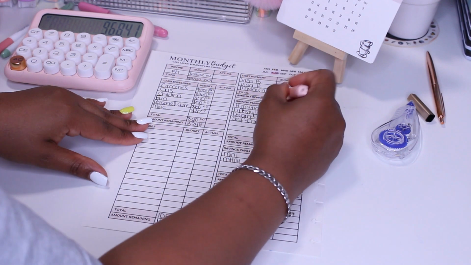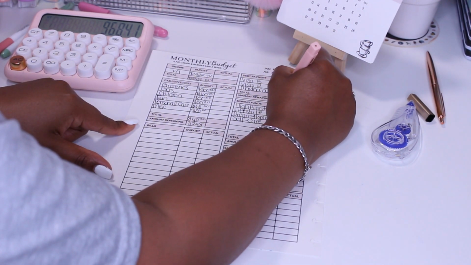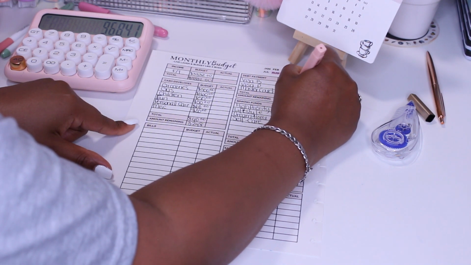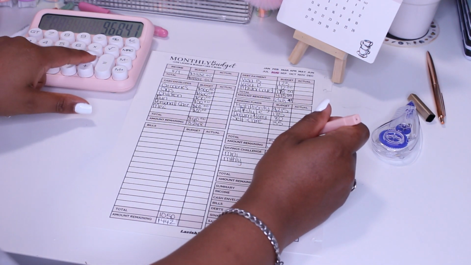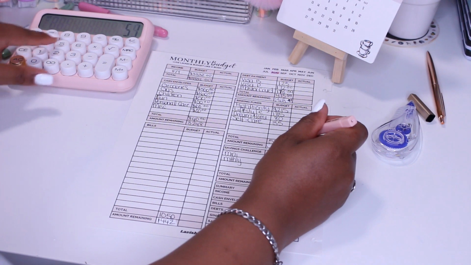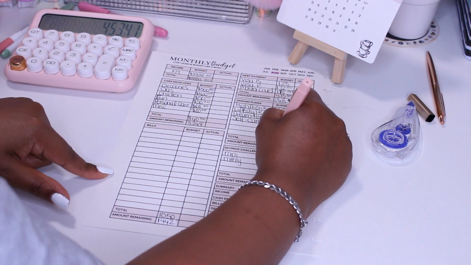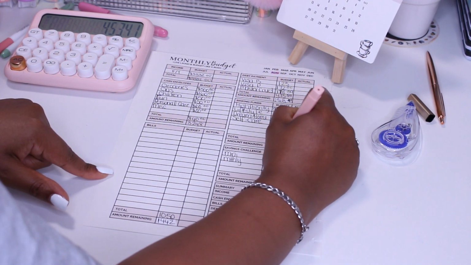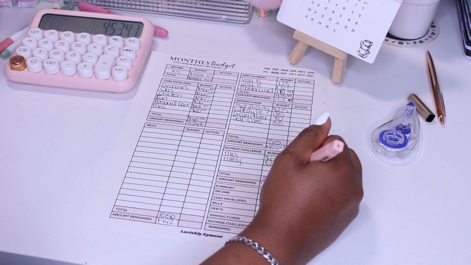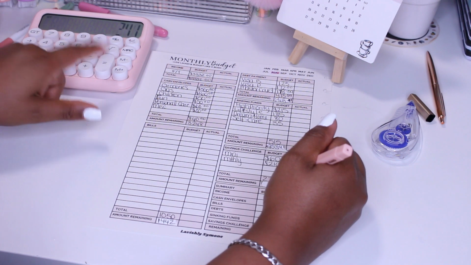Okay, so after I take away my debts, that's when I have $968.41. Okay, so let me just take away my sinking funds, and that gives me $453.41. Subtract 270.